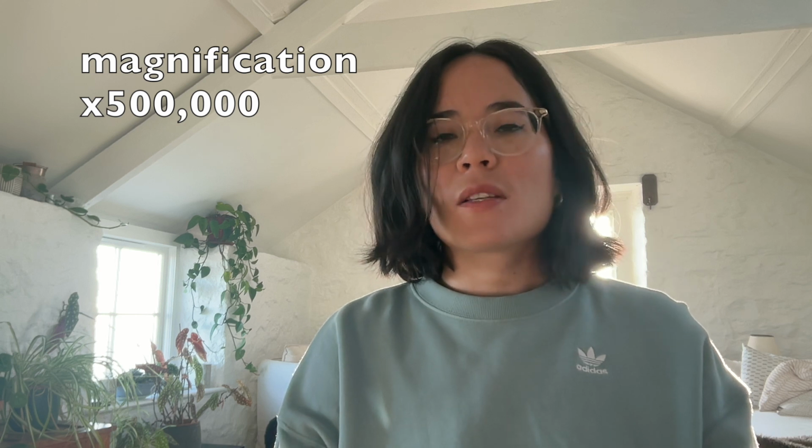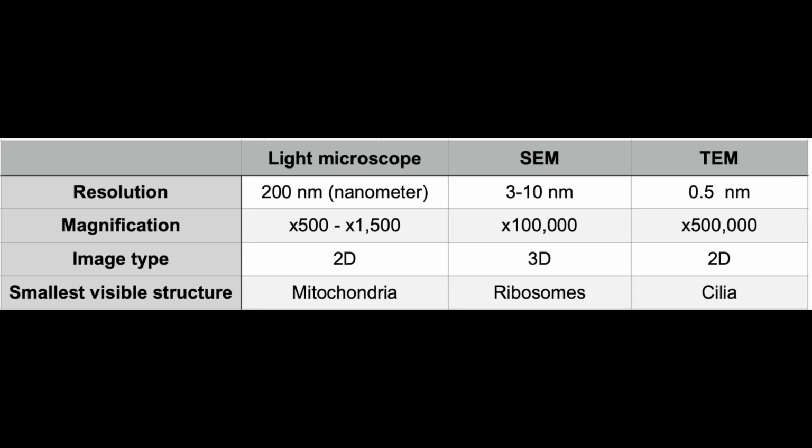Transmission electron microscopes are even better than scanning electron microscopes. Their resolving power is 0.5 nanometers, so they can distinguish between 2 points just 0.5 nanometers apart. They can magnify up to 500,000 times. One disadvantage is that images created are 2D, and the smallest object they can distinguish is the cilia on ciliated epithelial cells.